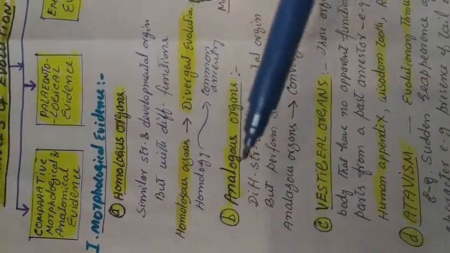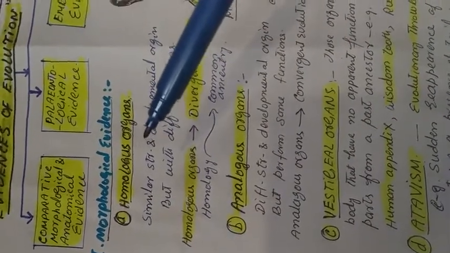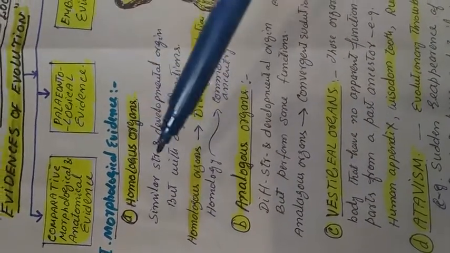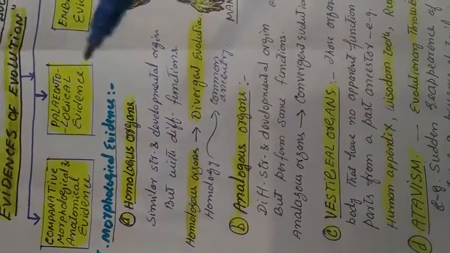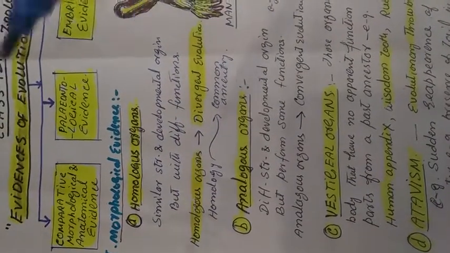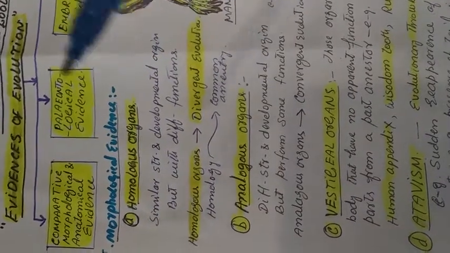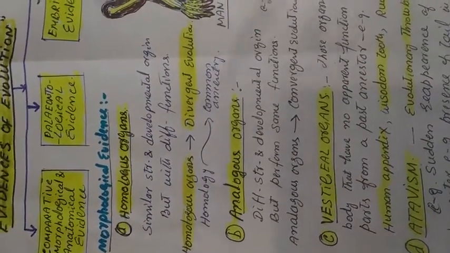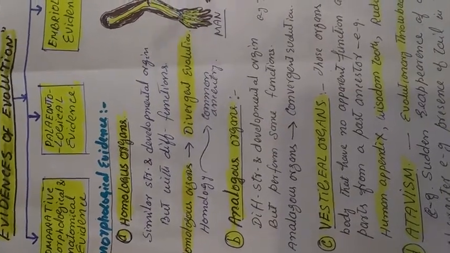First of all, we will discuss homology or homologous organs. Now, comparative anatomy and morphology show similarities and differences among organisms of today and those that existed years ago. Such similarities can be interpreted to understand whether common ancestors were shared or not.